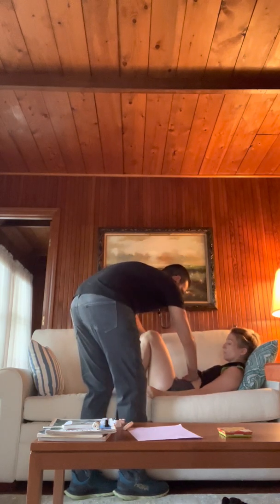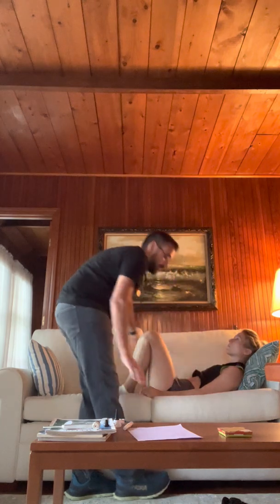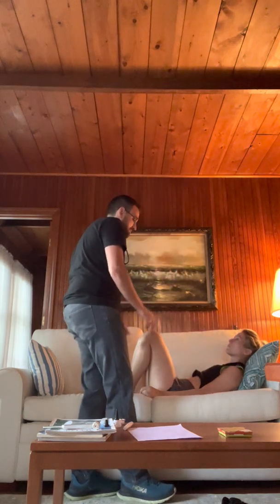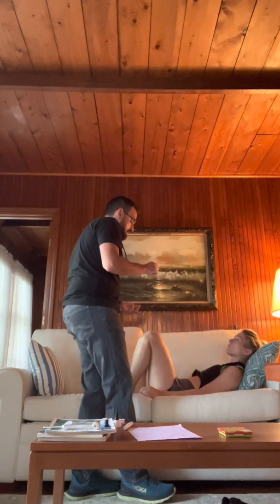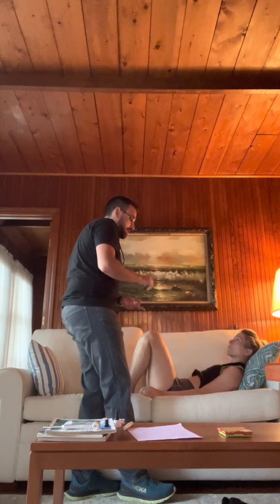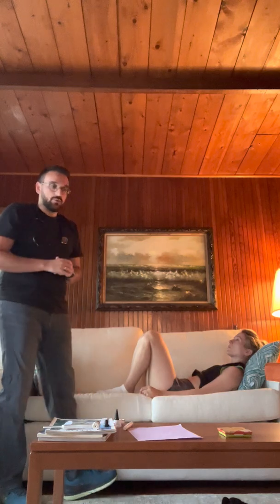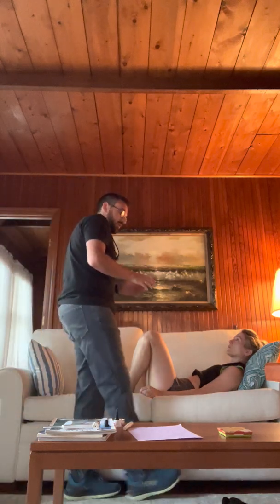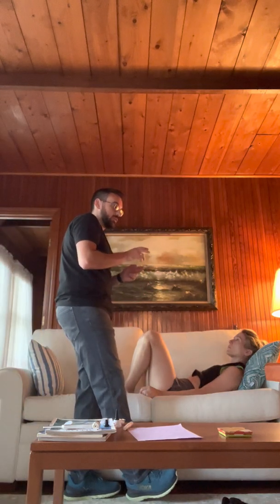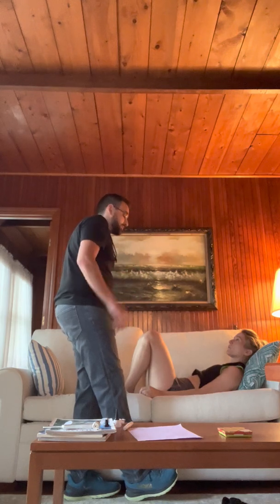So now we're checking again for any tenderness, any masses, pulsations, any striae, or any lesions, anything abnormal in the abdominal area before we palpate, auscultate, and percuss.